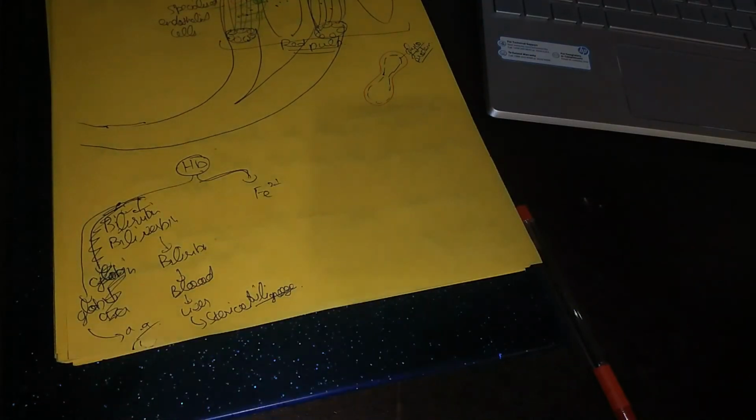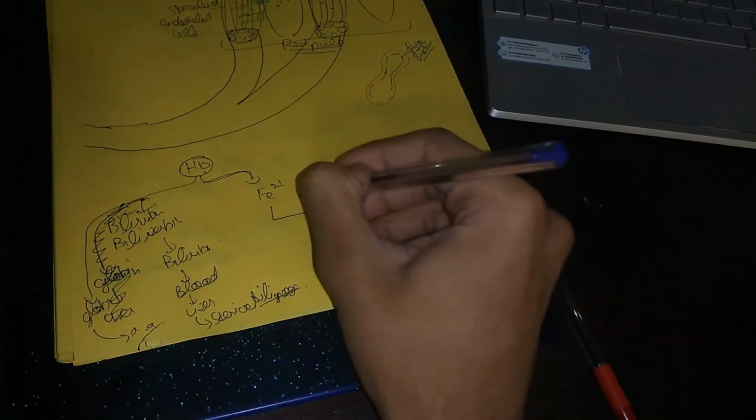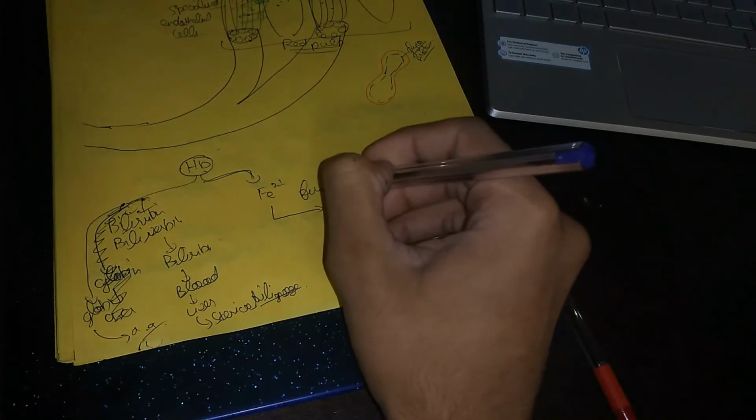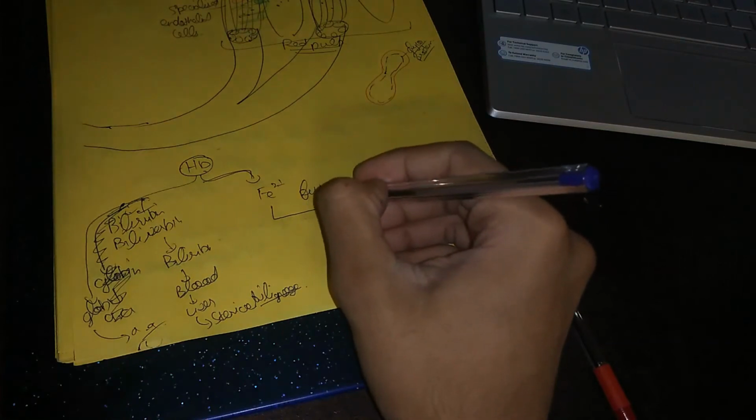Then comes the iron. What will be the fate of iron in the macrophages? In macrophages, iron will fuse with the apoferritin. When the macrophage detects that the iron can be harmful to itself, that is macrophages, it puts a cap on iron, and that is apoferritin.